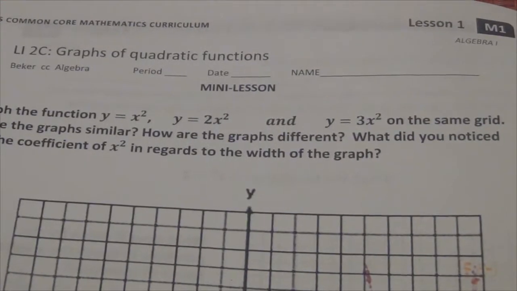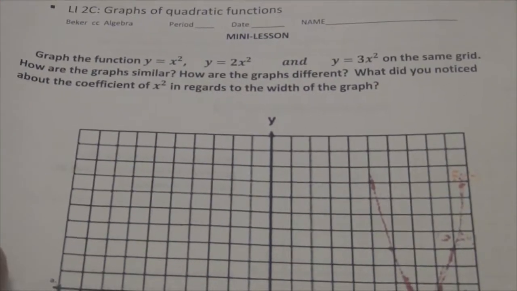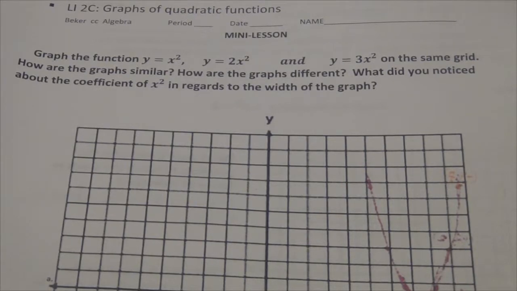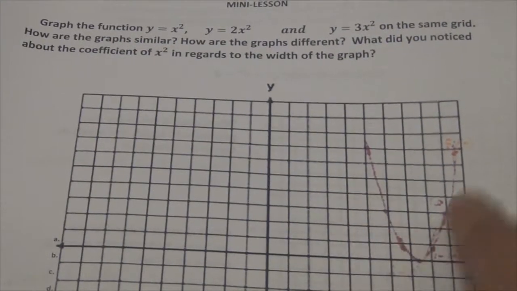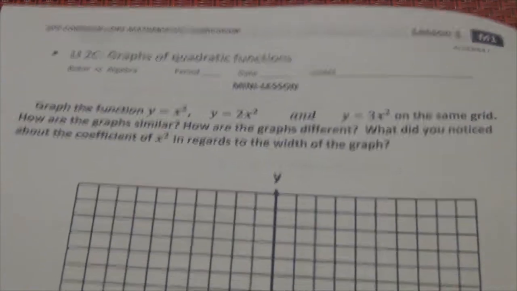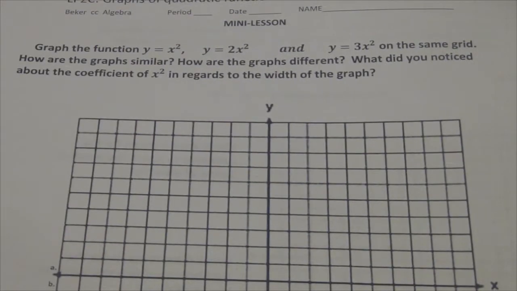Okay. What do they want us to do here? It says graph the functions y equals x squared, y equals 2x squared, and y equals 3x squared on the same grid. How are the graphs similar and how are the graphs different? What did you notice? Okay, this graph does not exist. You know what? Let me use color pencils and go into something else.